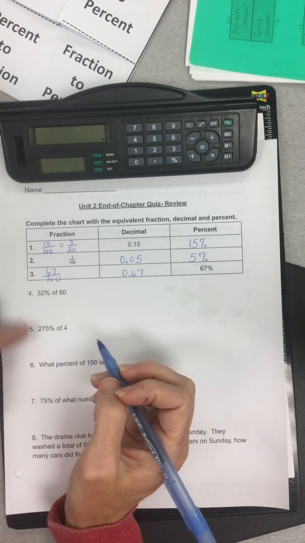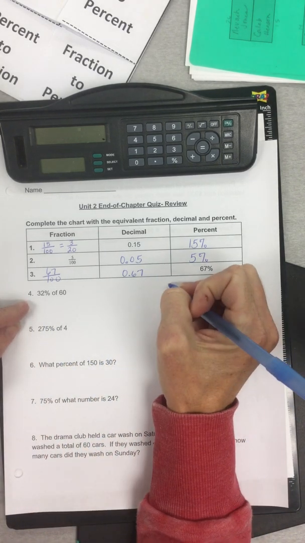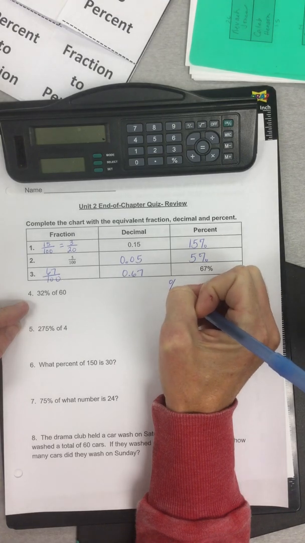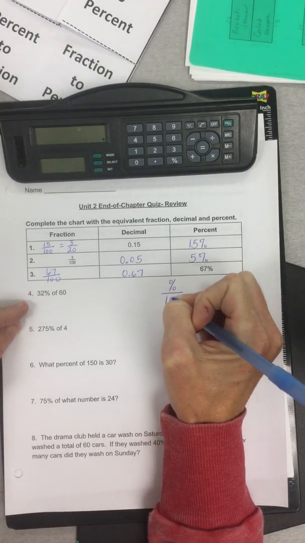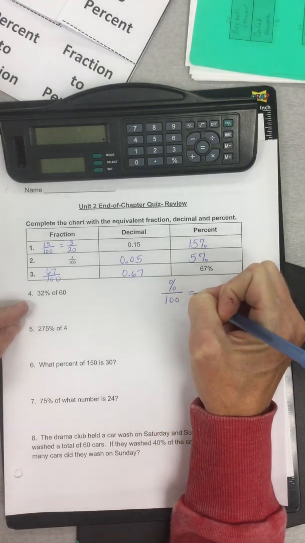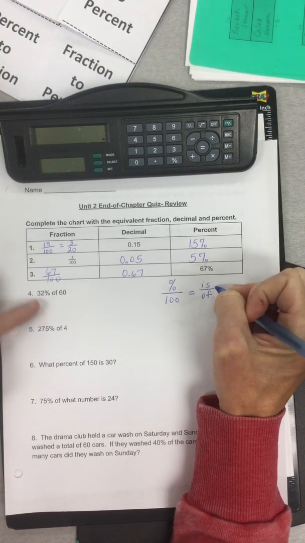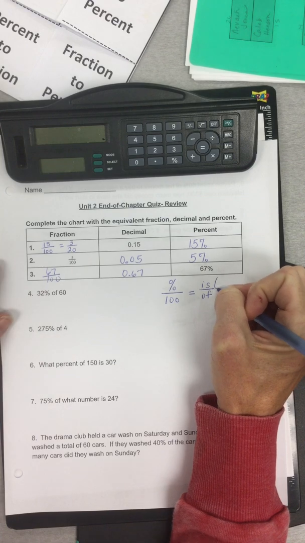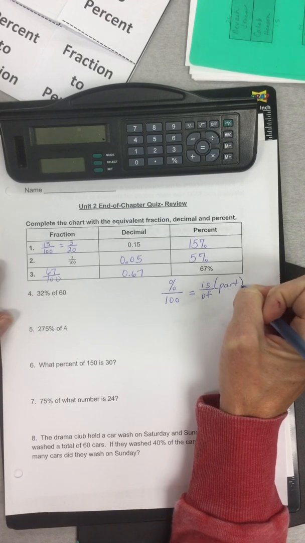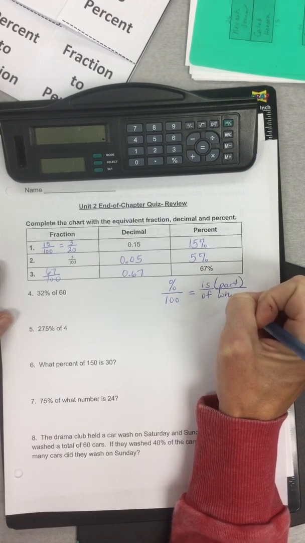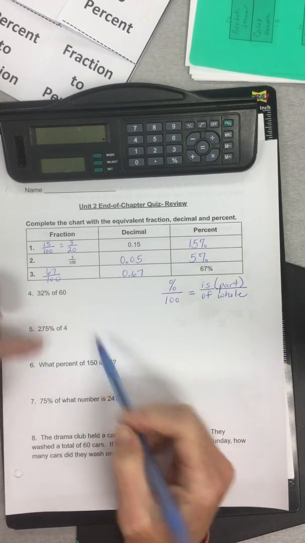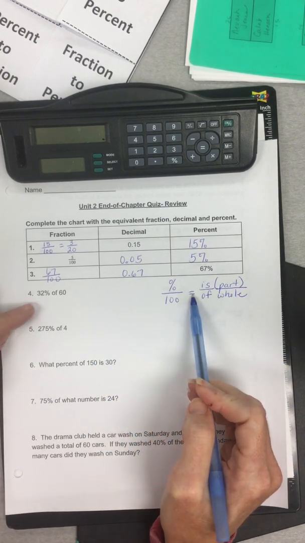And then on the rest of these, we're talking about percent problems, and we've talked about how on every single percent problem, you can always set it up using percent over 100 equals is over of, or on these types of problems. And then when we get to word problems, it's part over whole. There's lots of different ways you can solve these, but this will work every time.